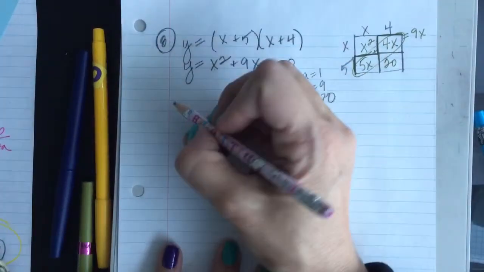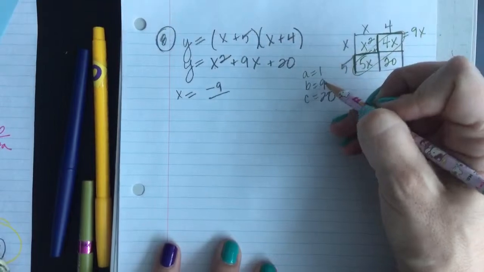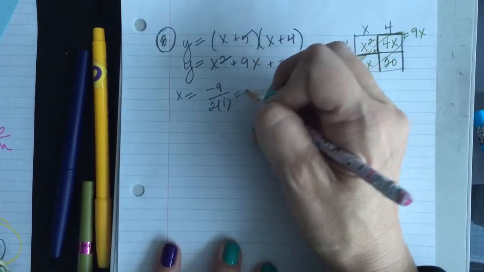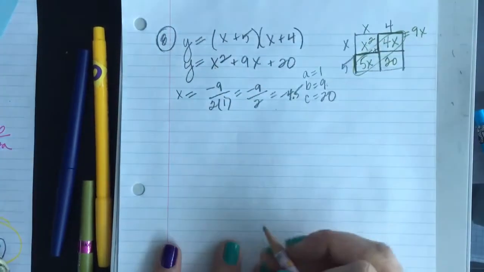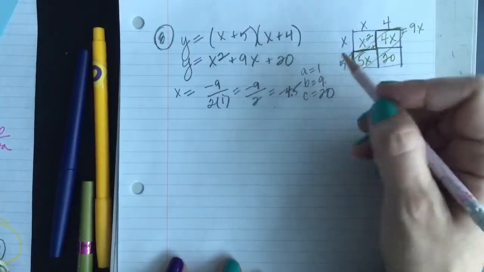So now we're finding the x value of the vertex. X is equal to negative b, the opposite of b. B was positive, over 2 times the a value. A is 1. So negative 9 over 2, I'm getting negative 4.5. I went pretty quick because I think some of you were probably there already.